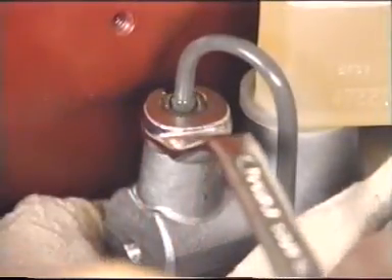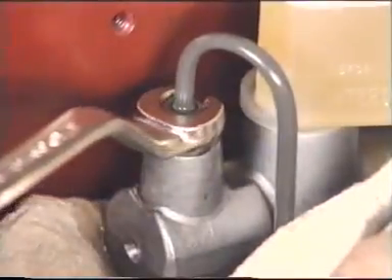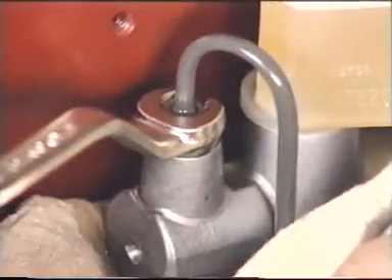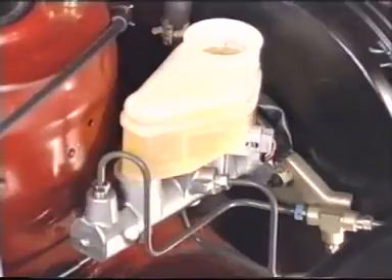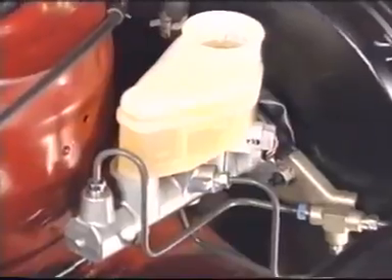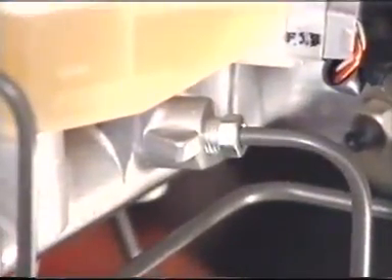Tighten the brake tube flared nut and release the brake pedal. Repeat this 3 or 4 times. Connect the brake tube flared nut using the SST and the operation is completed. Follow the same procedures for the rear.